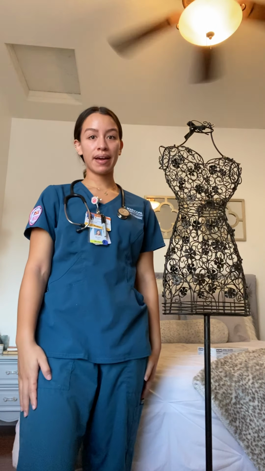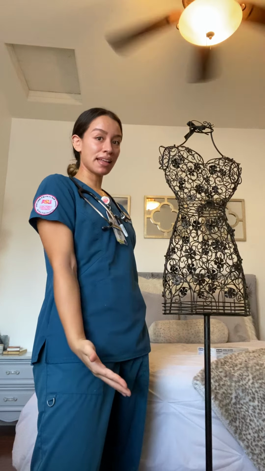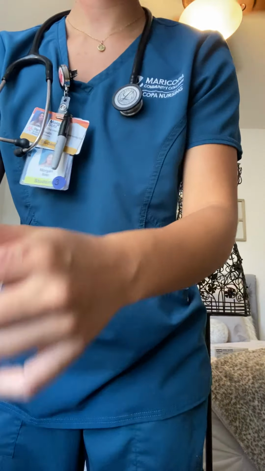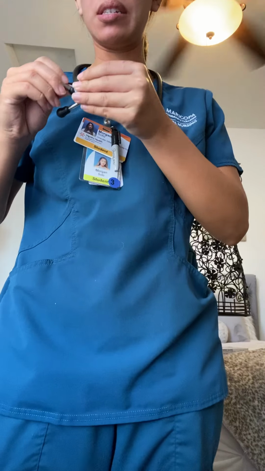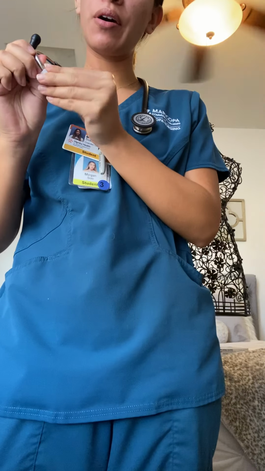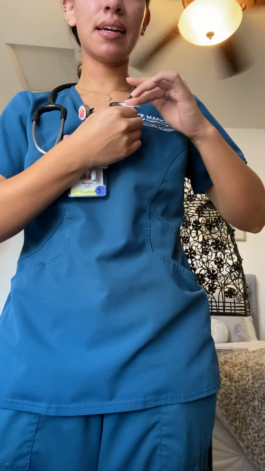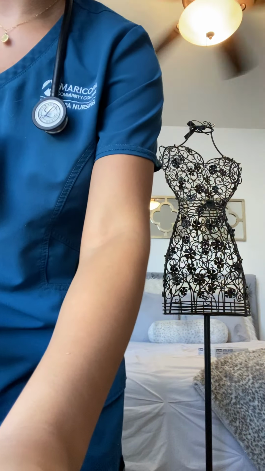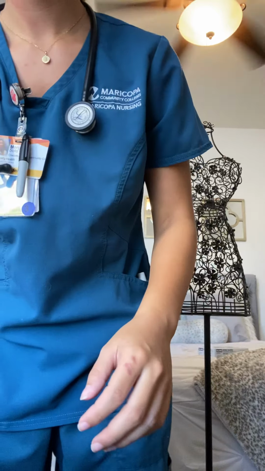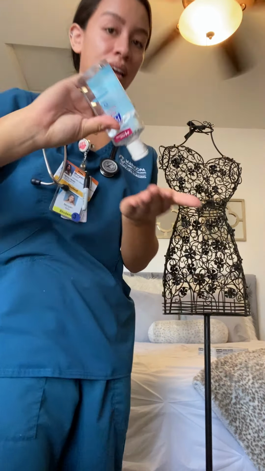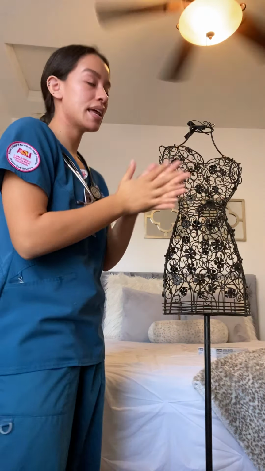I will be performing my head-to-toe assessment on Mrs. Love today, my patient. Before entering my patient's room, I'll clean off my stethoscope and make sure I keep everything aseptic and clean in between using with other patients. I'm going to knock, provide privacy, perform hand hygiene, and introduce myself.